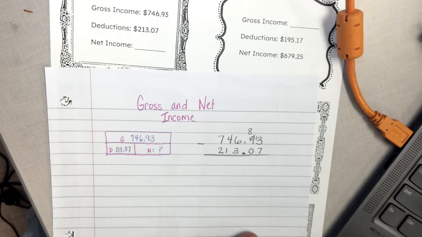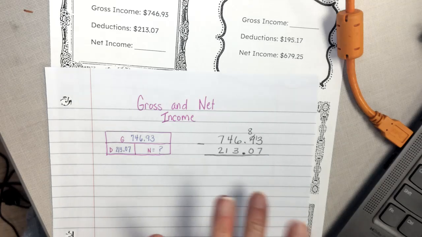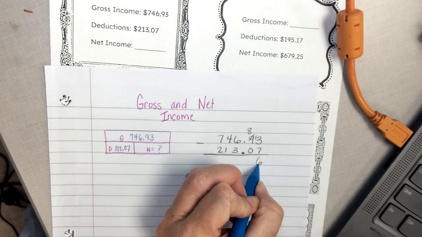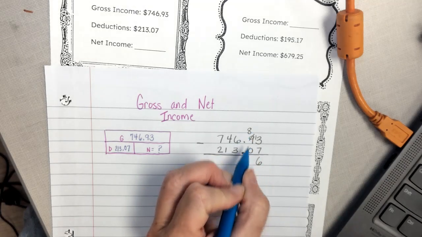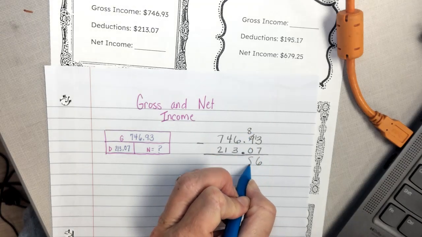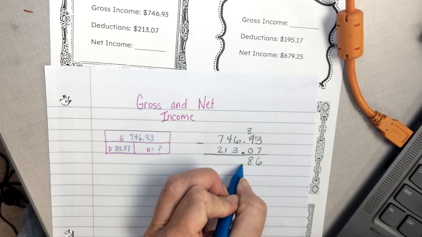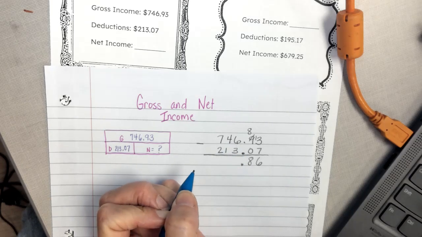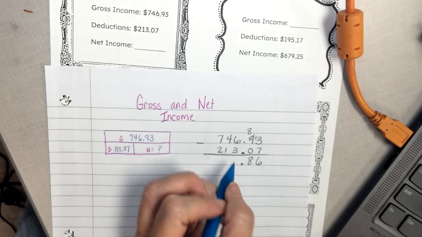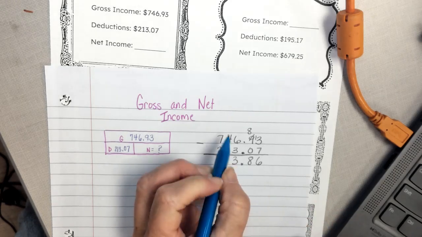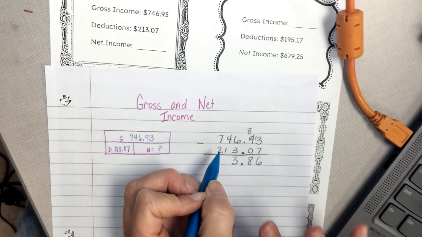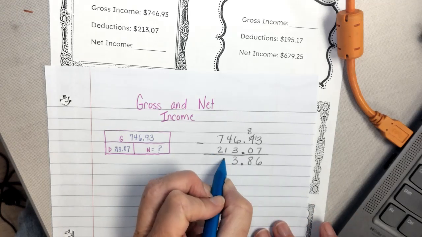Well, if I count up from 7, 8, 9, 10, 11, 12, 13, that would give me 6. 8 minus 0 is 0. Bring down your decimal. 6 minus 3, 4, 5, 6, that's 3. 4 minus 1, 2, 3, 4, that is also 3.